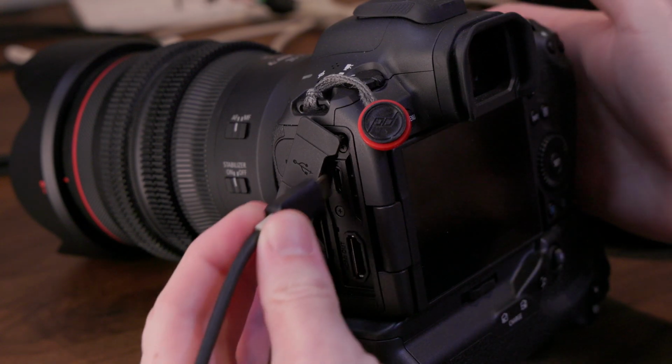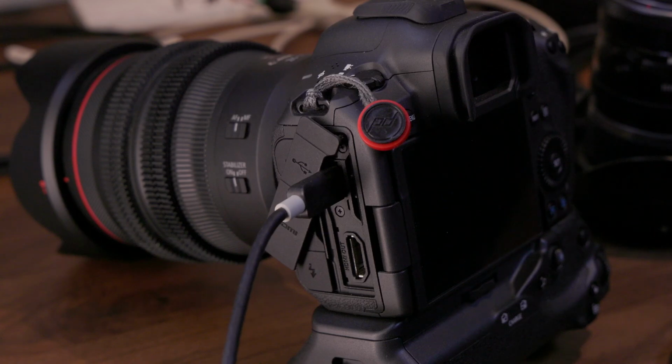If you're shooting with an R5, I have a whole series on Wi-Fi that I will link in the usual places that you can go back and look at. But if you're using an R5 Mark II or an R1, I haven't gotten to that yet. It is on my to-do list. Now, once your camera is connected to your computer, start the EOS utility.